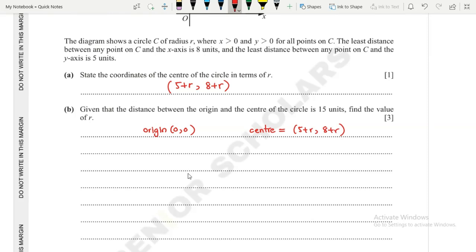So the distance will be equal to the square root of x squared, which will be (5 plus r) whole squared, plus (8 plus r) whole squared. Now they have given you the length, it is 15 units. Let's calculate this.